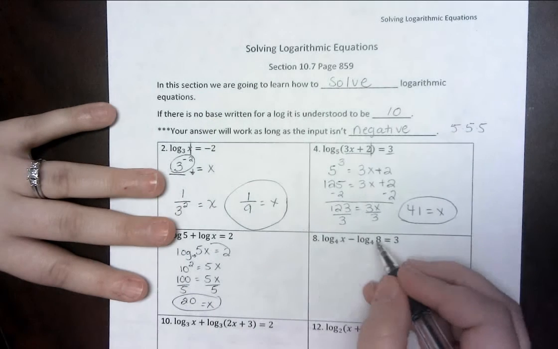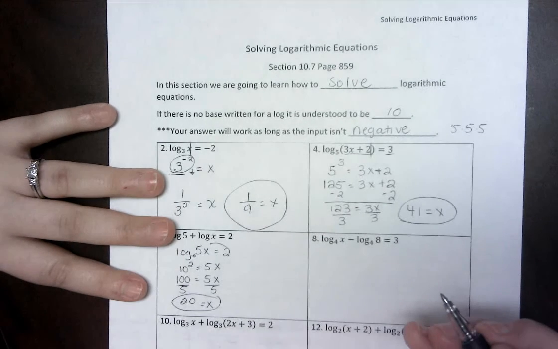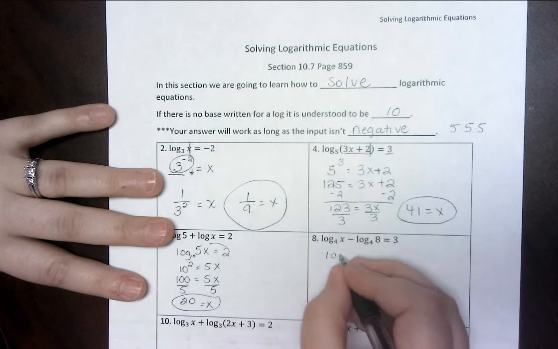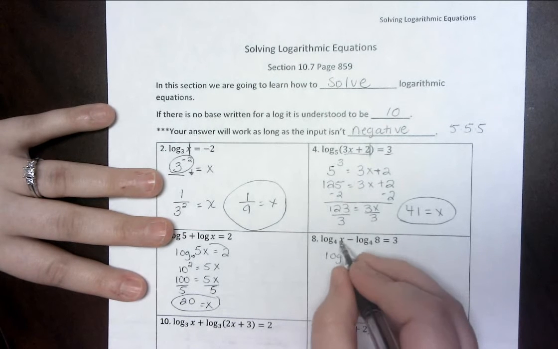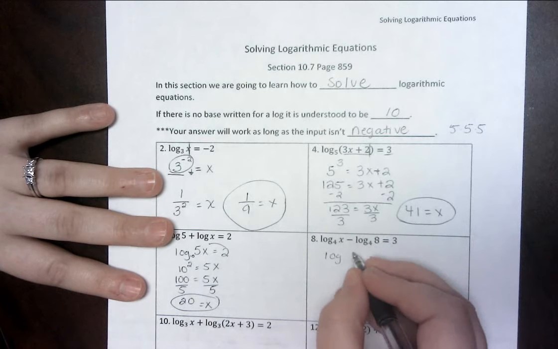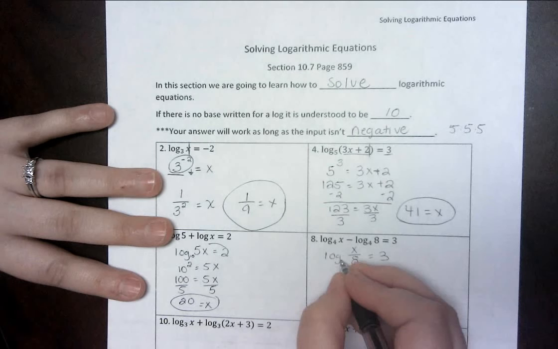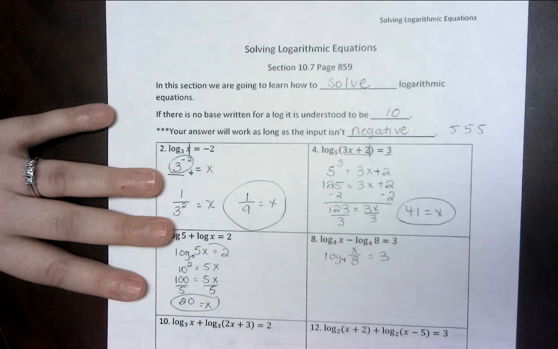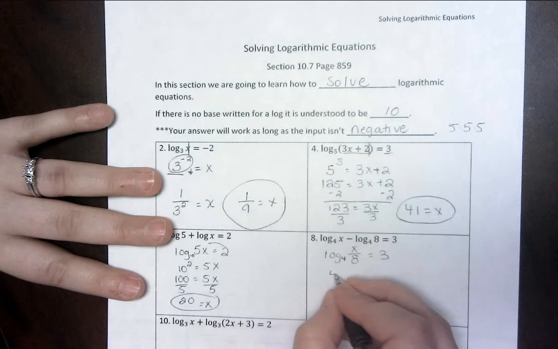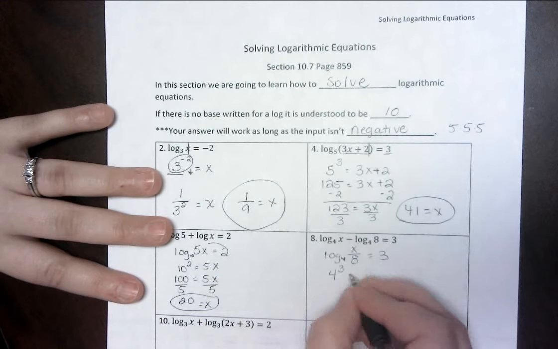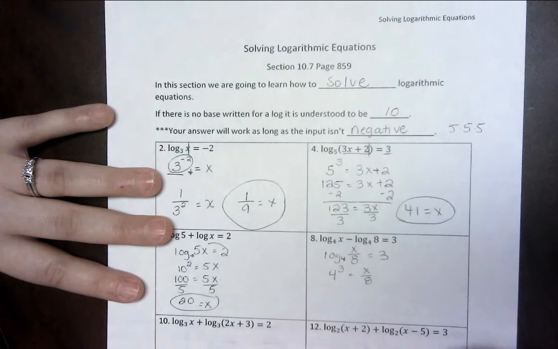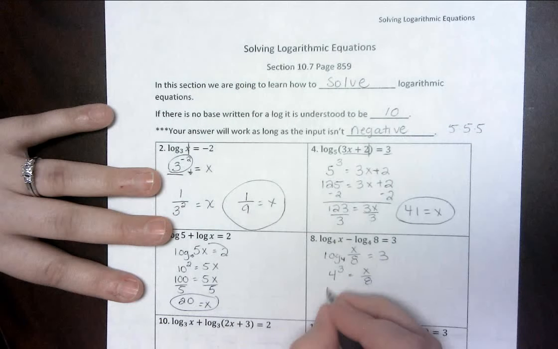So on number 8, we're going to rewrite it as a single log. So we have log of x divided by 8, because when you subtract your logs, you're really dividing those arguments. So x divided by 8 equals 3. And I forgot to write my base of 4 there. So now we're going to rewrite this in exponential form. So rewrite your 4 to the third power equals x over 8. Now we need to find out what 4 to the third power is. And that would give us 64.